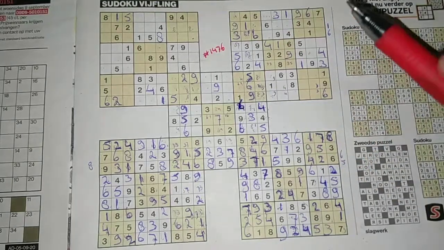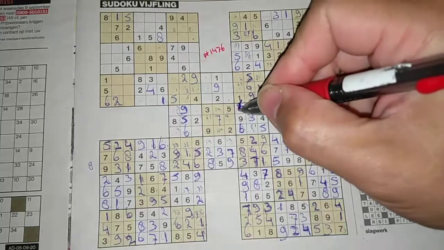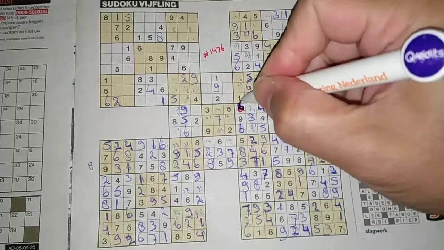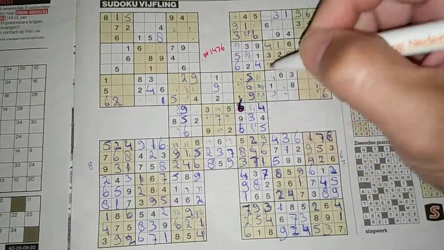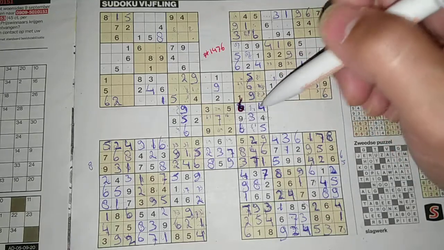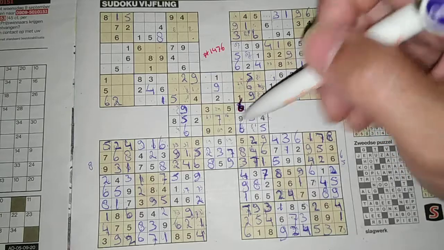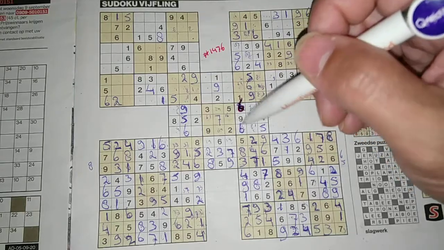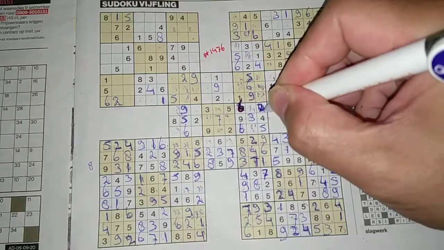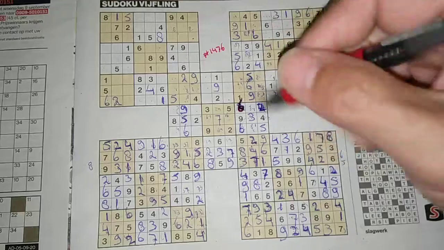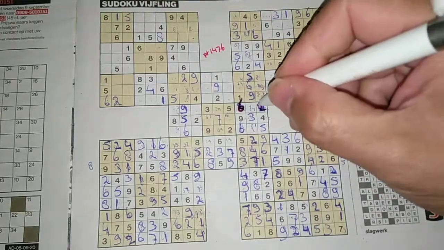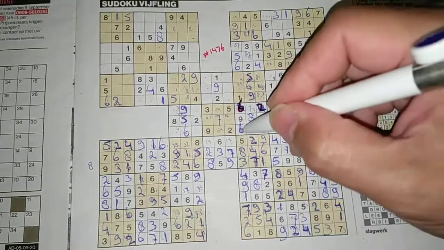Let me use another pen. This is a 6. So the 2 and the 7 are left. We have a 2 here. No 2 there. This should be a 2. What a mistake, what a mess. So this should be a 7.